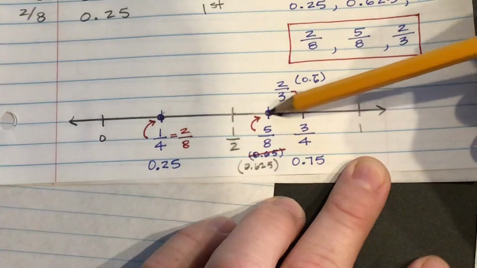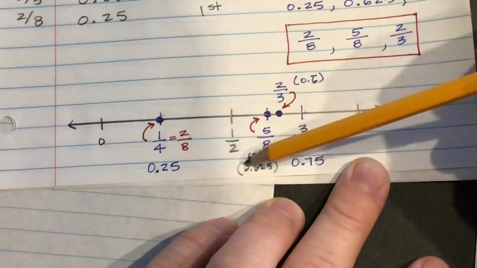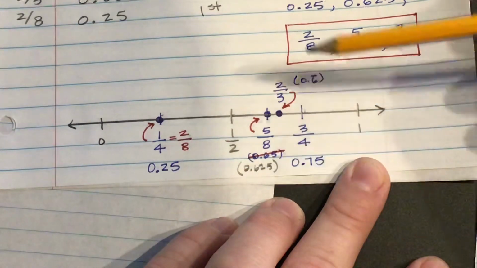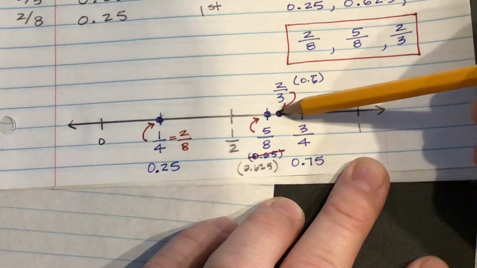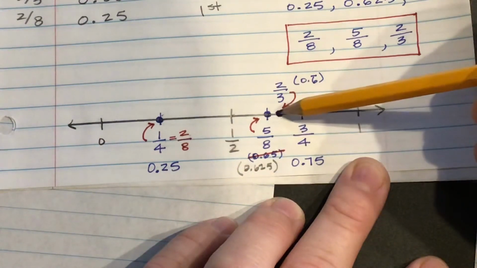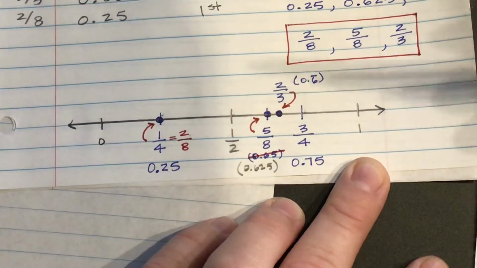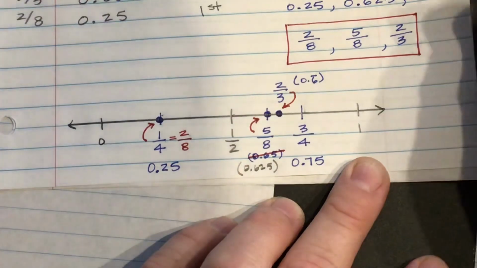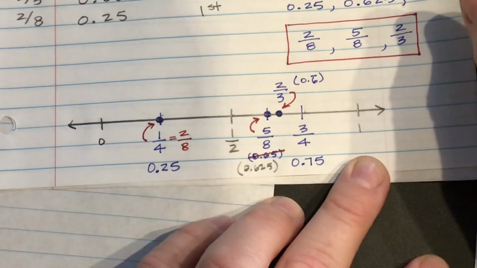And then 5/8 is actually right between 1/2 and 3/4 because it's 0.625. And so I know that 2/3 is going to come right after 0.625, or right after 5/8, somewhere in that area there. So a number line can be helpful for helping you locate fractions and decimals. So play this game several times, get yourself some different fractions to use to order.